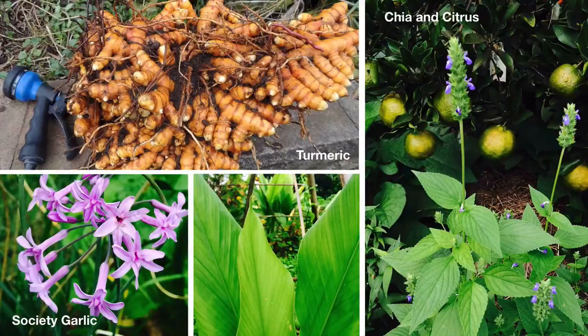So it's diverse, it's beautiful, it's productive, and really it's about observing at the start to look at what it is that's possible, to setting up your ground well, and then starting simply with pioneers and hardy plants and getting the diversity as you go.